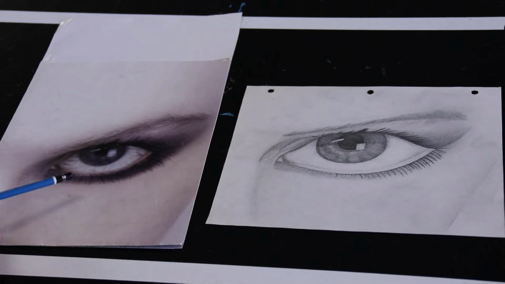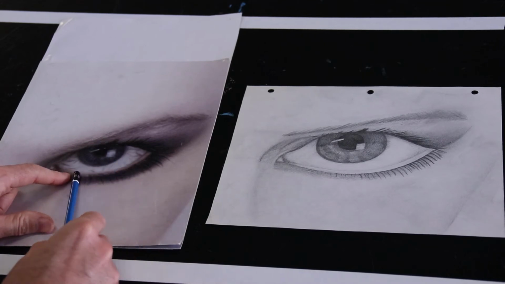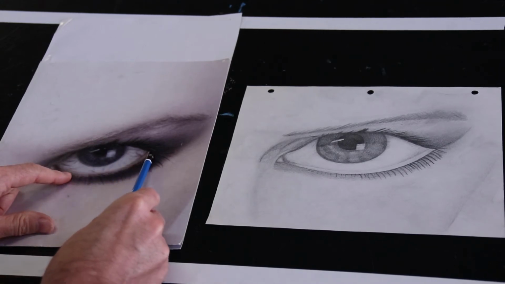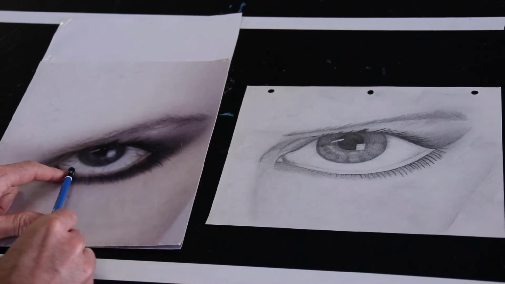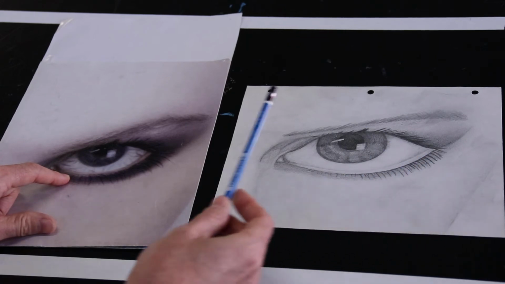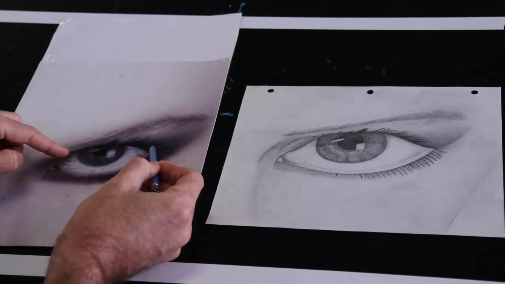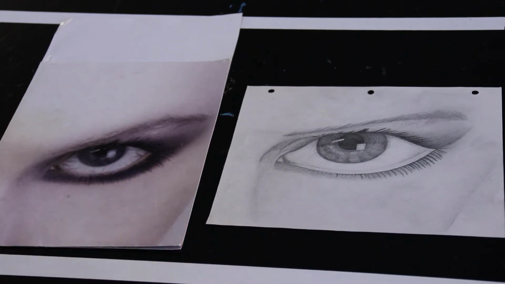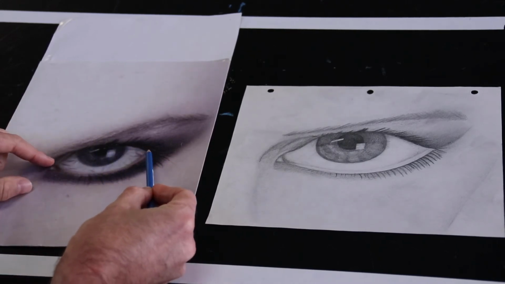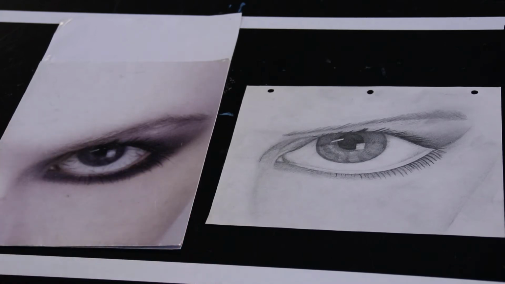Both the upper and the lower lid have thickness. In this angle of this photograph, I can really see the thickness of the lower lid well, this kind of light pink membrane that's right here. So I want to make sure that I include that. That's another thing that a lot of people will just leave out. I cannot see the thickness of the upper lid because of the angle that this photograph was taken at.